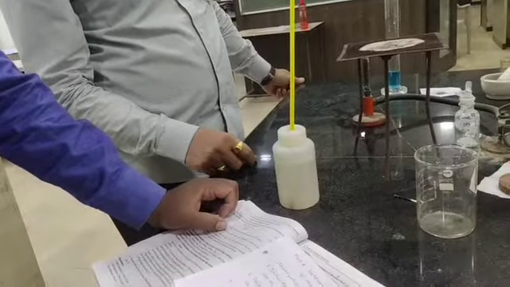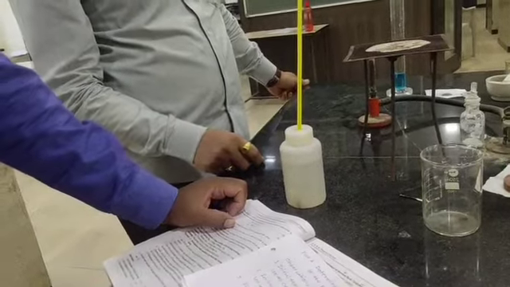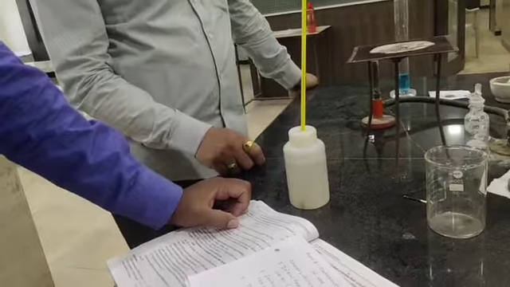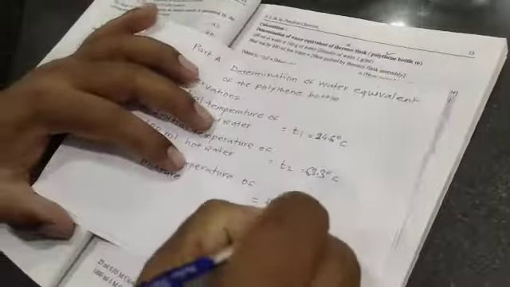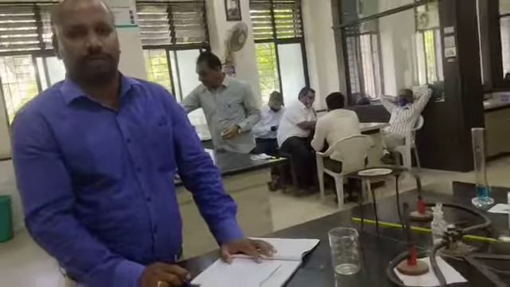Now wait for some time and check at what temperature it remains constant for some time. Then we have to mention that temperature as T31. So this temperature here, 41.2 degrees Celsius, remains constant for a long time, so we have to write it here: 41.2 degrees Celsius. So this is the experimental part for the determination of water equivalence.